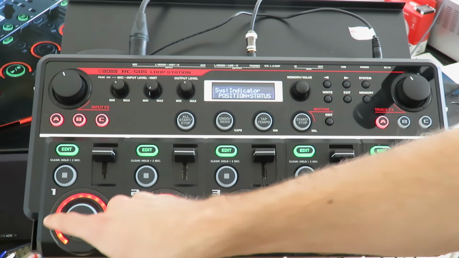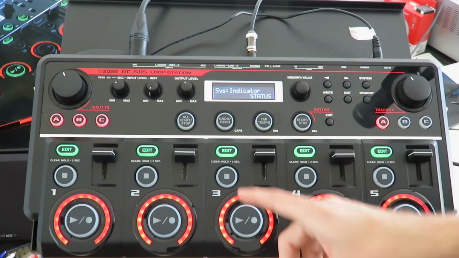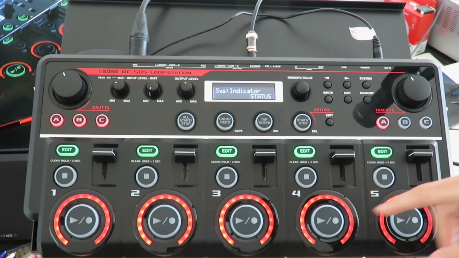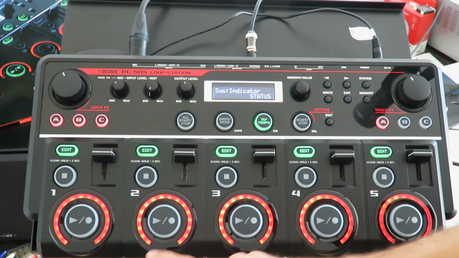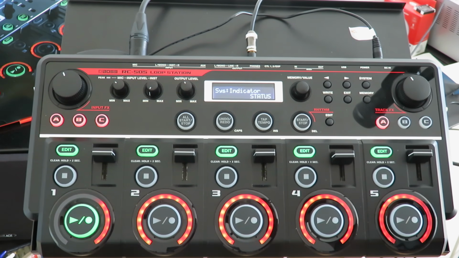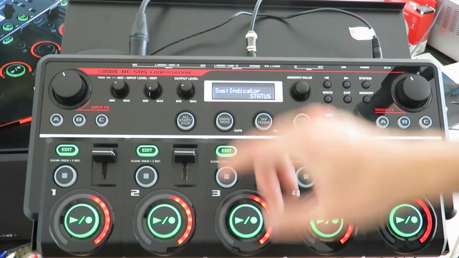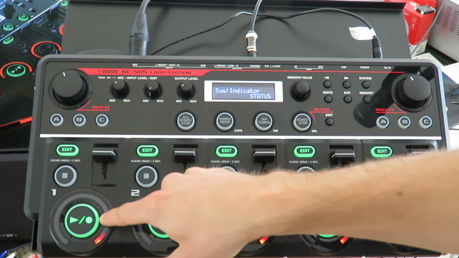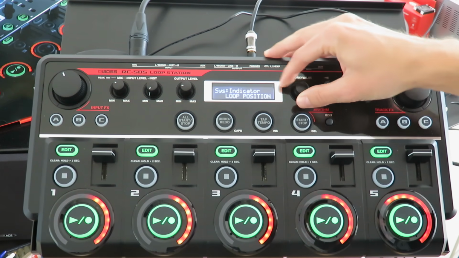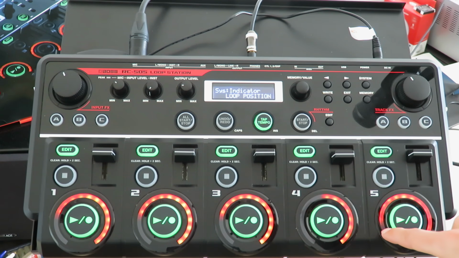The indicator, those things. They can show you the status of the track. So it's red if there's something recorded there. But in the status it only displays one loop, right? I can set this to loop position, then it shows which position in the loop it's in.